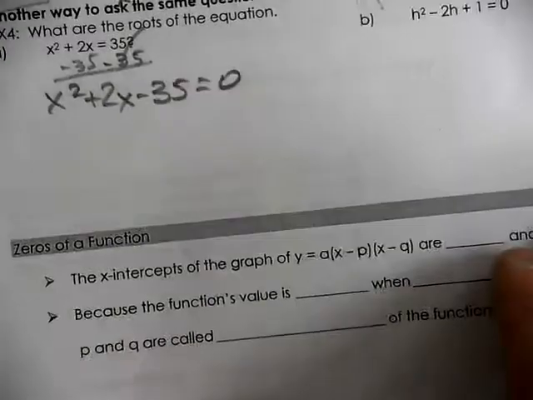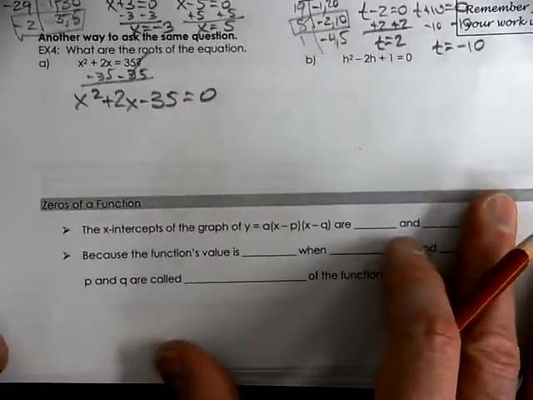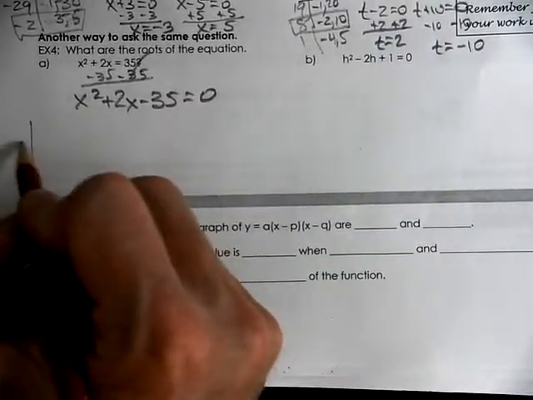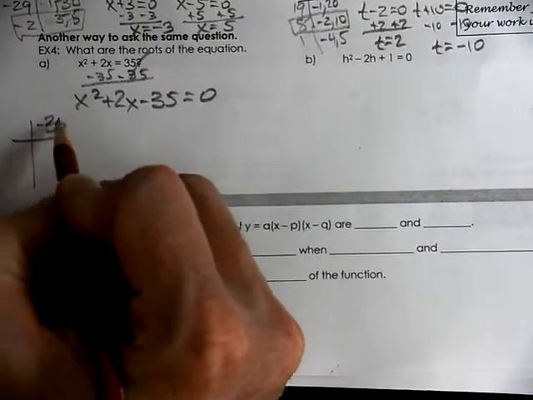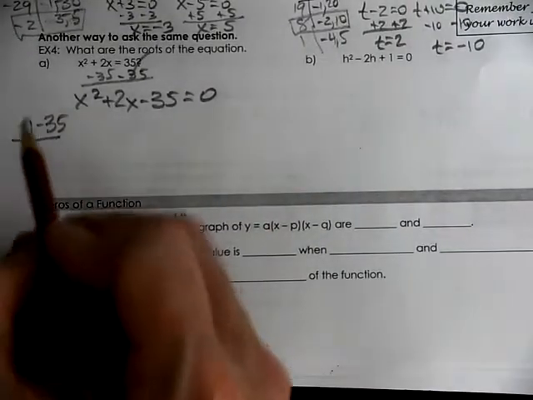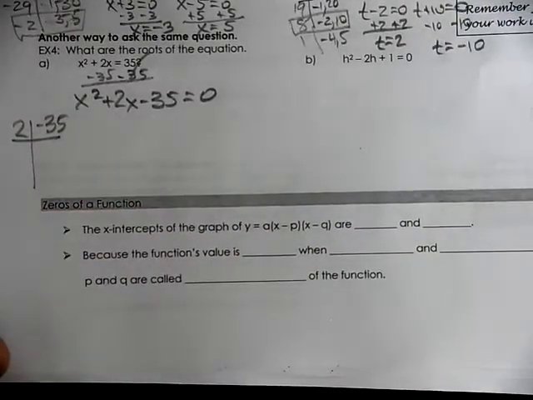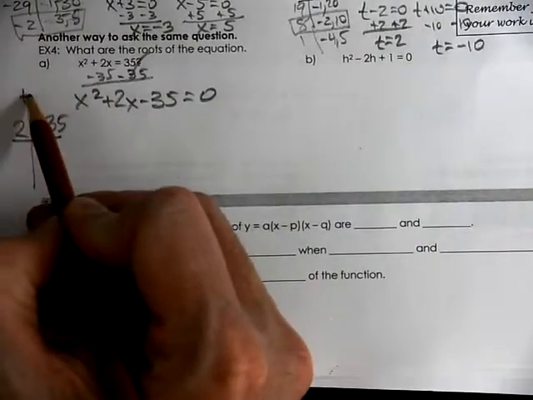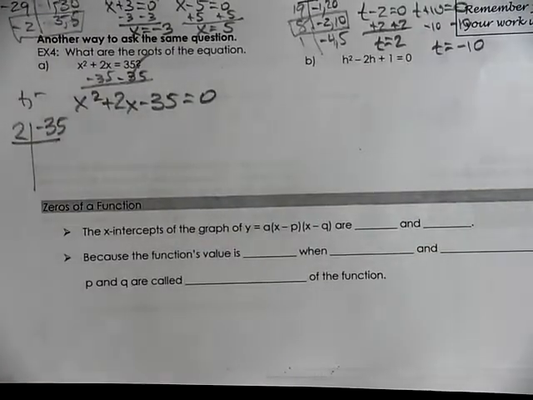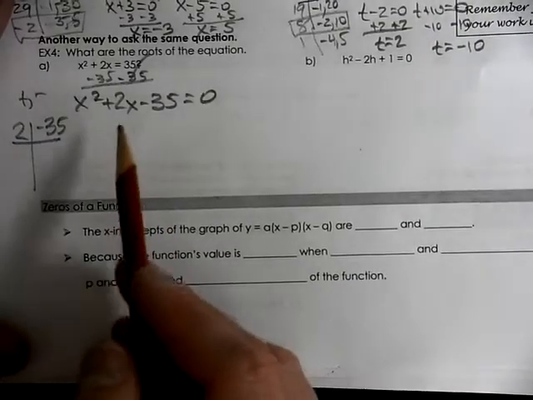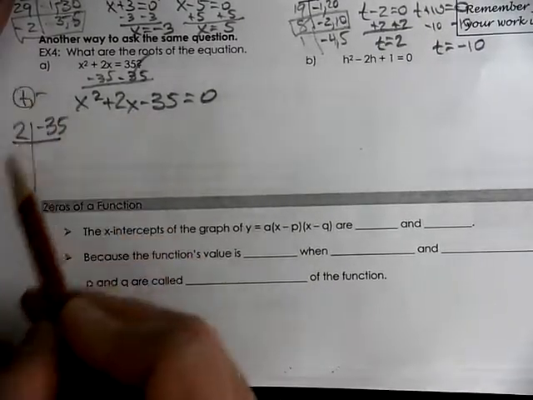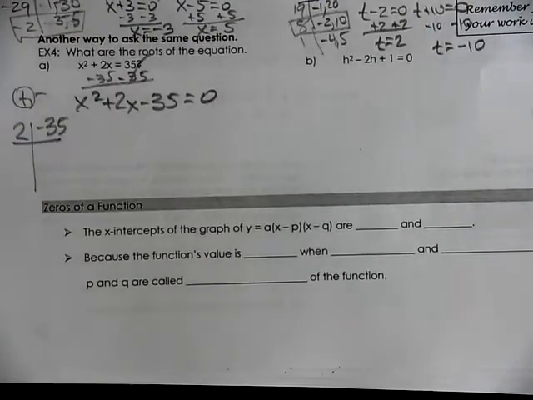Now I'm looking for two things that multiply to be negative 35 and add to be a positive 2. I know my two signs have to be different from each other. My larger number has to be positive if it's going to add to be a positive 2.